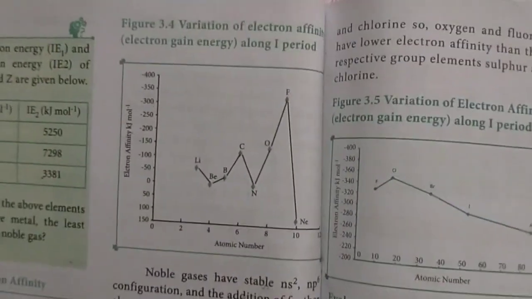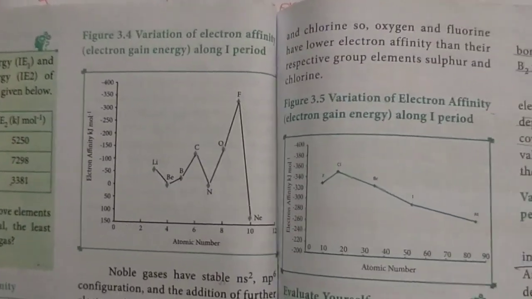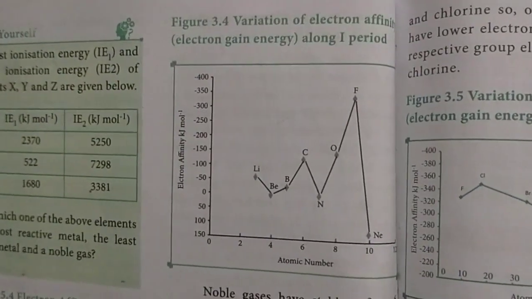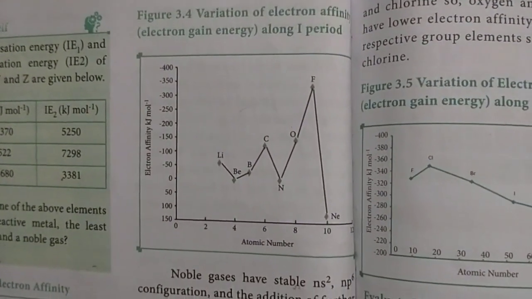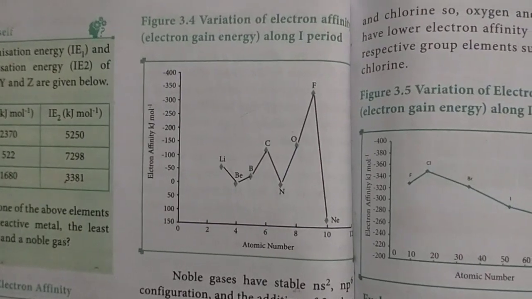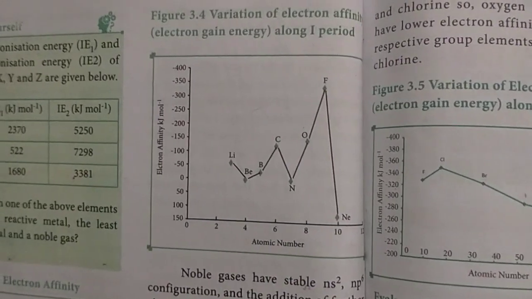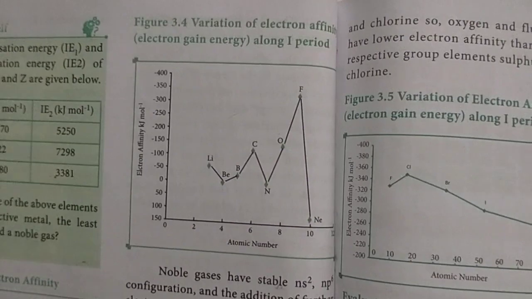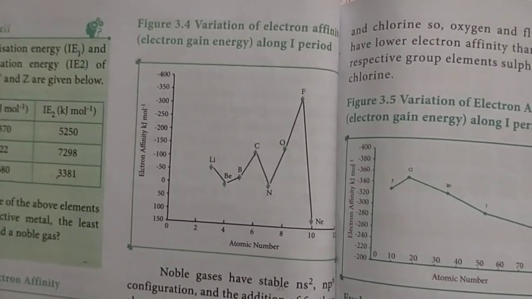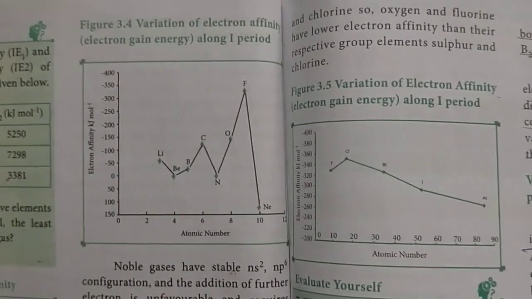And the noble gases are a special case because they are completely filled. I already told you they are more stable than the other elements. So noble gases require some energy to add electrons. Electron affinity in neon and the other noble gases is unfavorable.